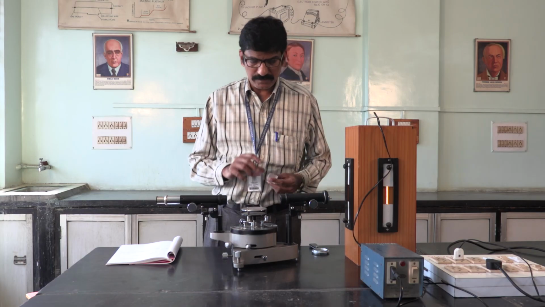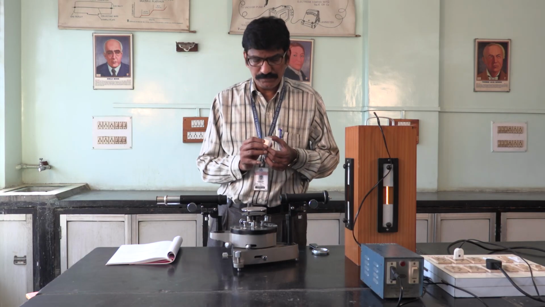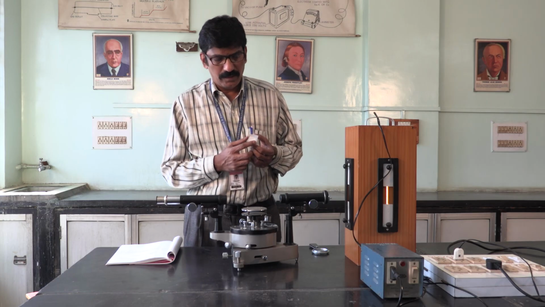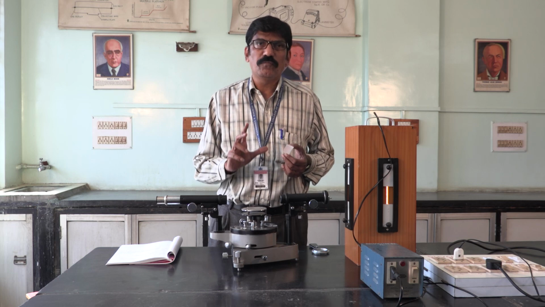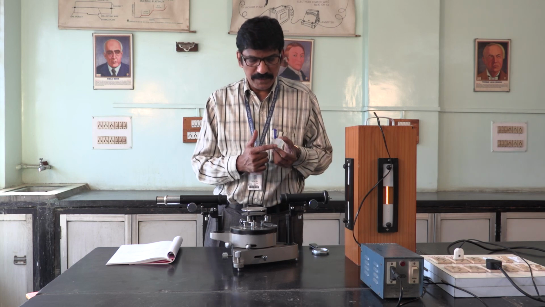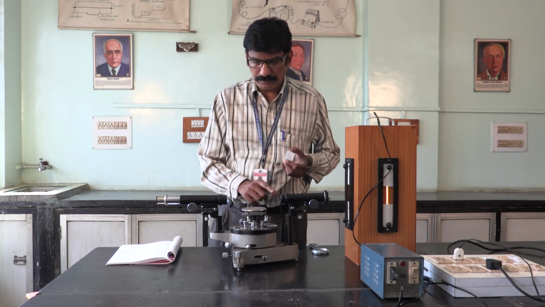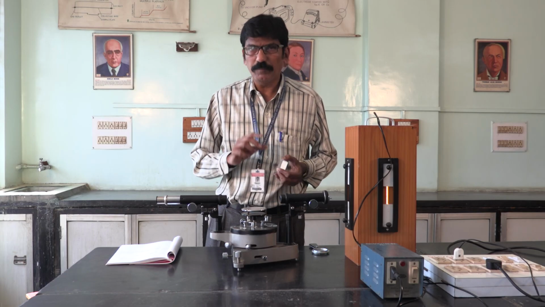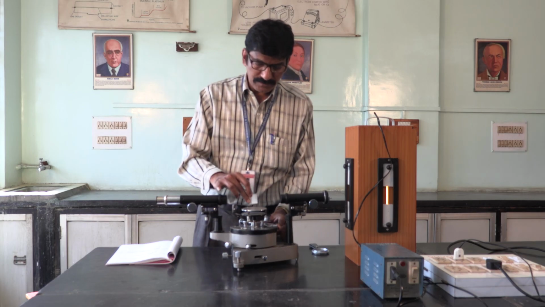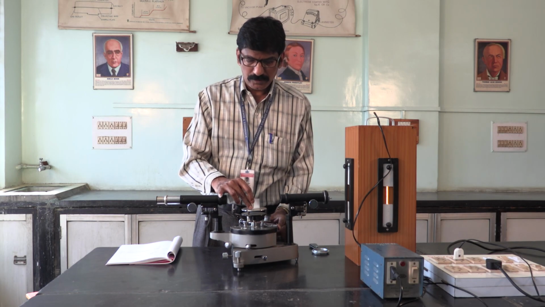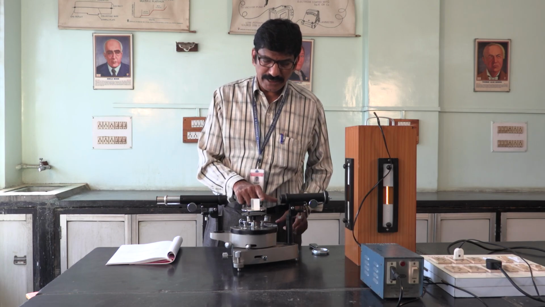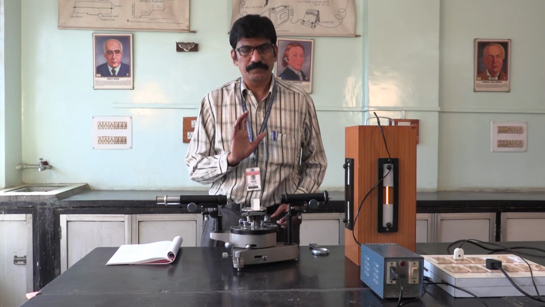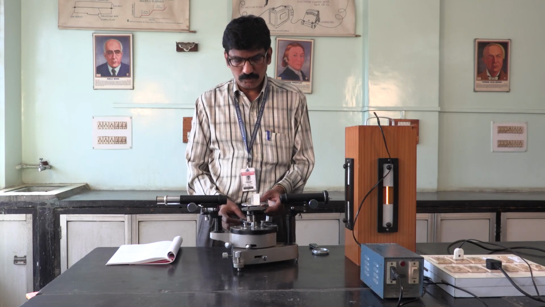Now you have to mount the prism. This is a prism. This is called the base of the prism. For this experiment, to find the angle of the prism, the base should be perpendicular to the collimator. So you have to adjust these lines so that this line is perpendicular to the collimator. You have to place the prism at the center so that the edge of the prism is on this line and the base is perpendicular to the collimator. You can adjust this level also.